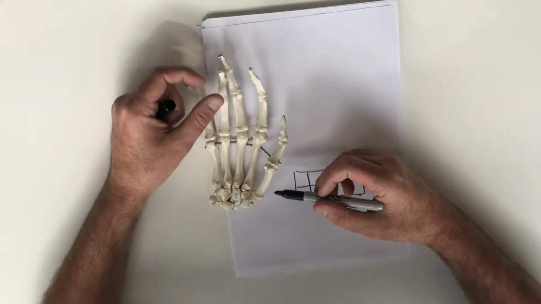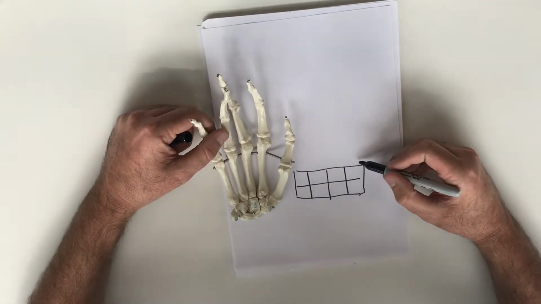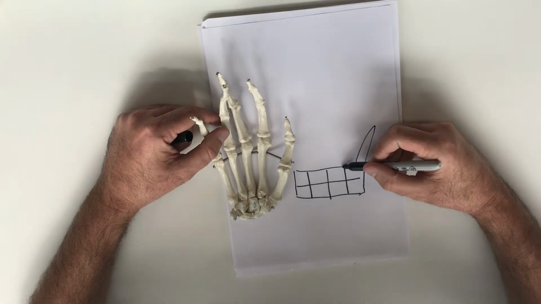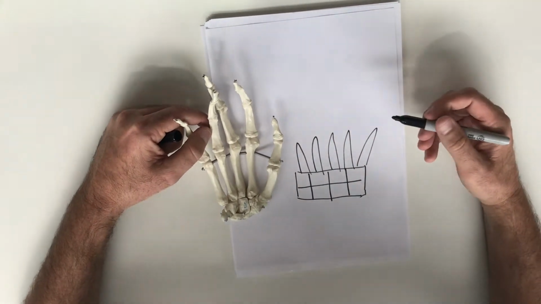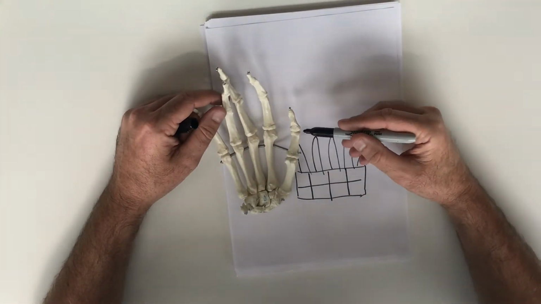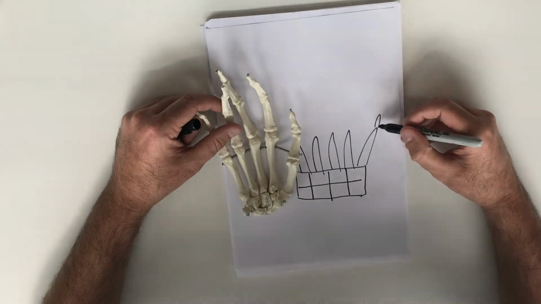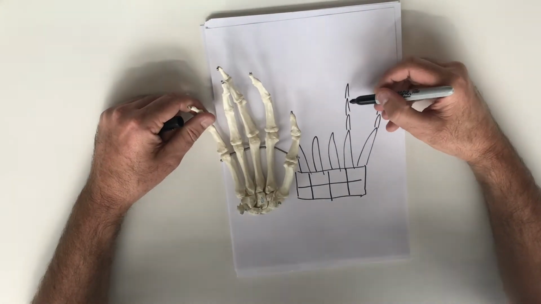Now, I'll draw these bones coming out of it, so there must be 5 metacarpals coming out of it. So 1, 2, 3, 4, 5. Must be 5 coming out of it, like that, not to scale obviously. Now there must be 2 phalanges coming out of my thumb, and then 3 phalanges coming out of all the others.